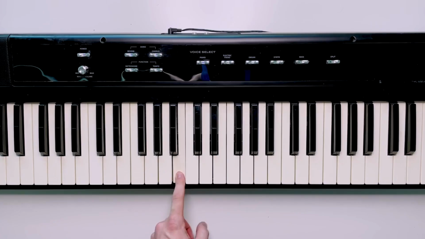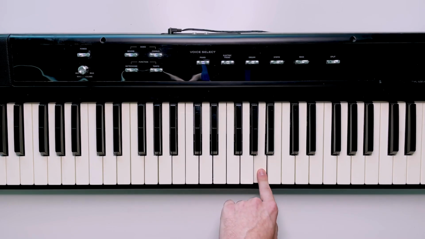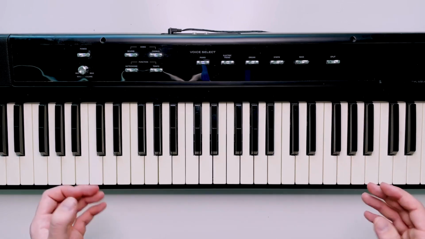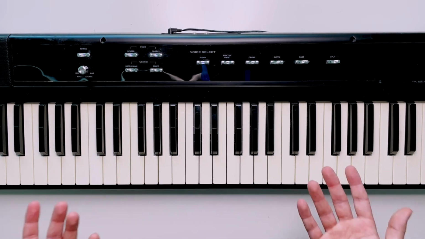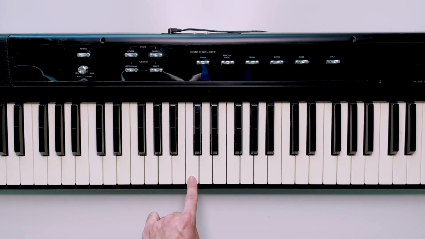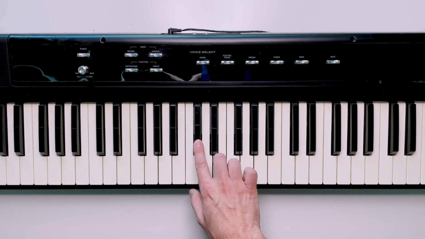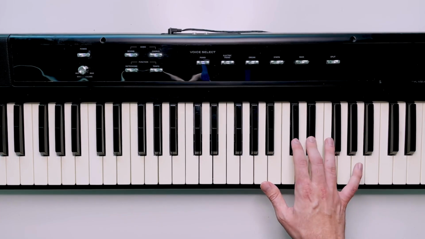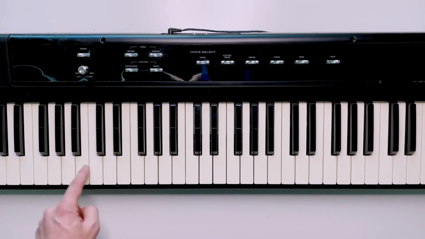We have A, B, C, D, E, F, G, and then back to A. Now, typically, when people are learning music, they think about notes relative to that note there, C. So we're going to also think relative to C, and the way to remember where C is on the keyboard is just think, okay, we have these two black notes, and C is to the left of those two black notes.